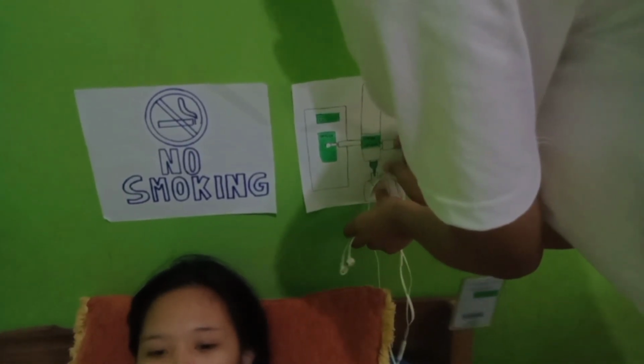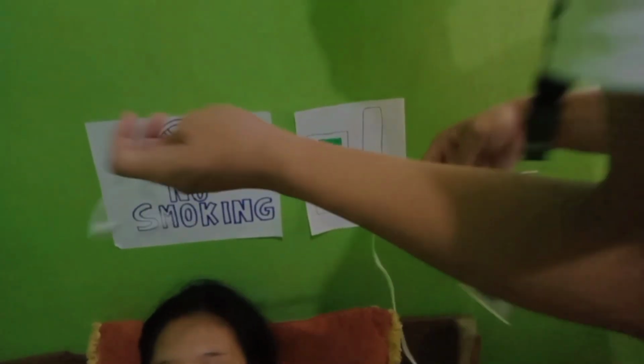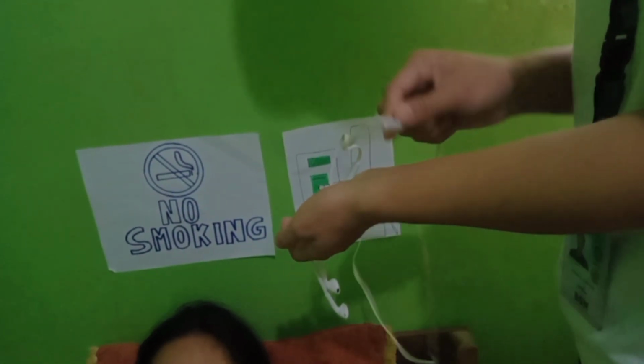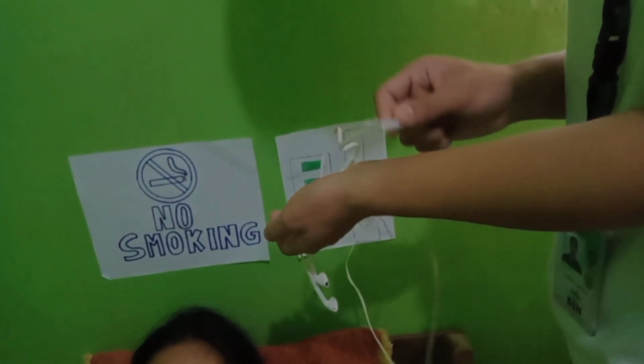Turn on the oxygen at the prescribed rate. Check that oxygen is flowing through tubing. Oxygen must be administered as prescribed.